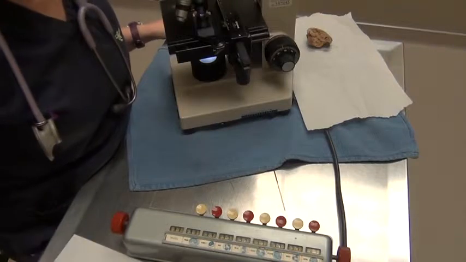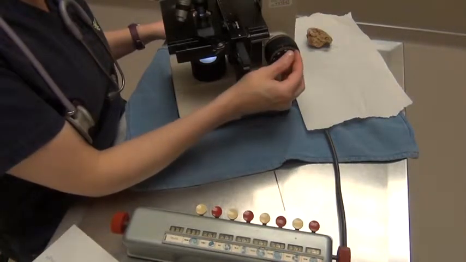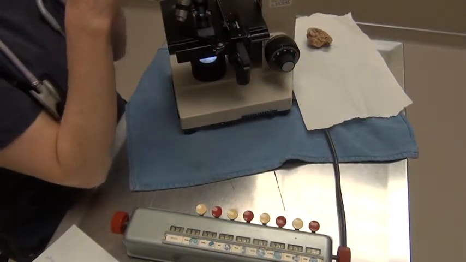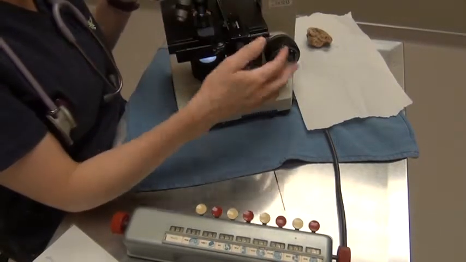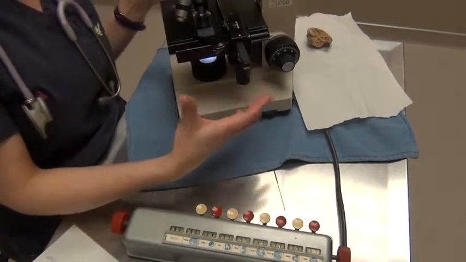Here we're going to go ahead and do our platelet estimation now. I'm going to count the number of platelets I see per field, and field would be obviously the view that you see in the microscope. It's just one field, and each time you move the slide, that's another field.